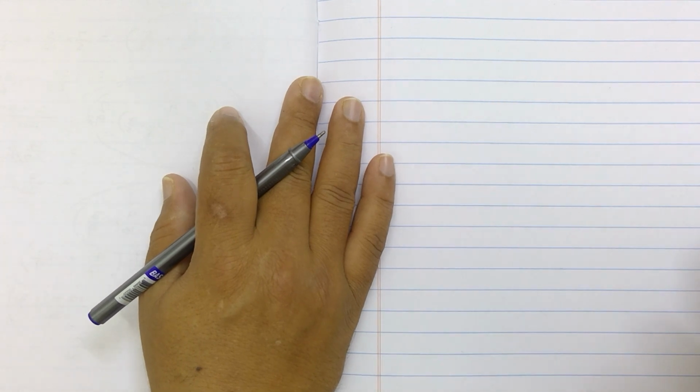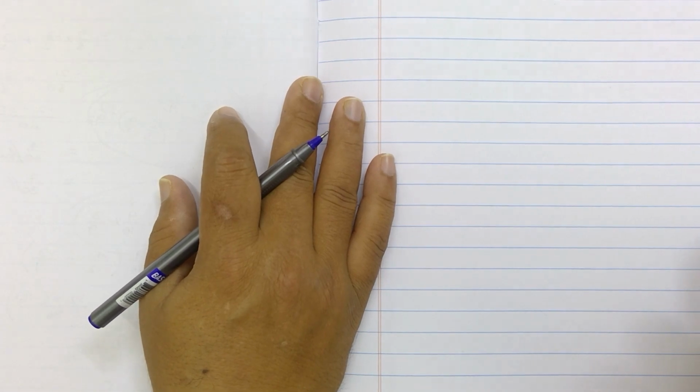Today we are going to revise grade 8 linear equations in one variable. We have already seen what a linear equation is. What is linear, my dear students?